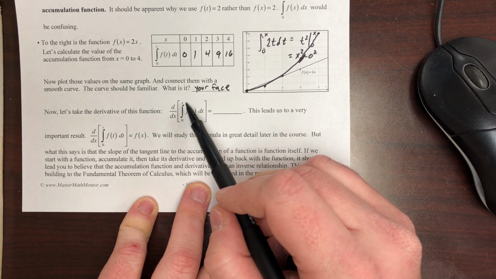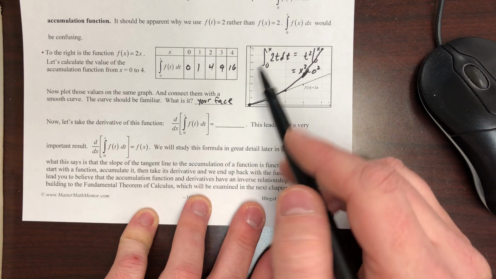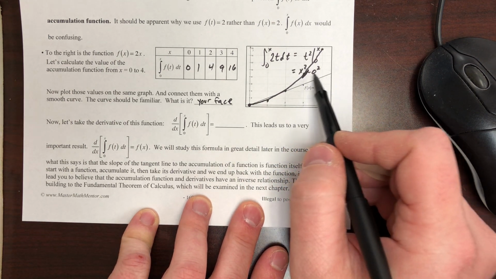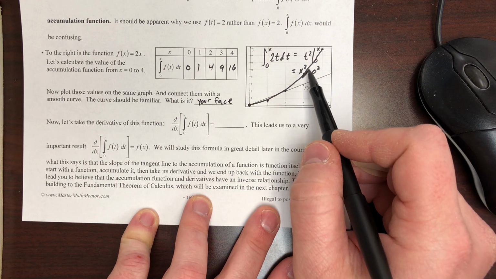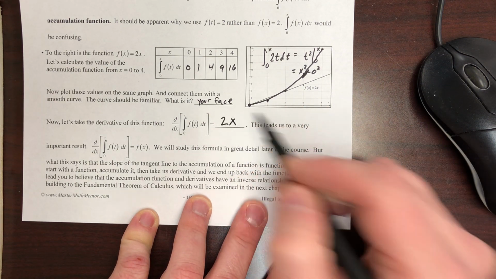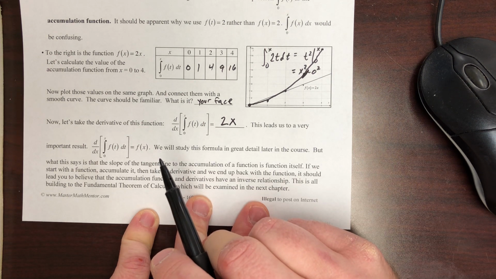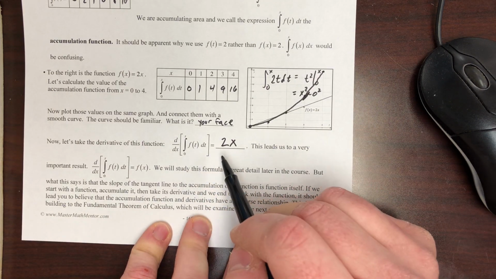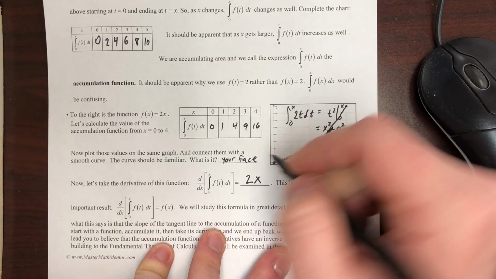So, remember we took this integral a few minutes ago, right? We got x squared. Well, x squared minus 0 squared, so just x squared, right? What's the derivative of x squared? So, let's go back.